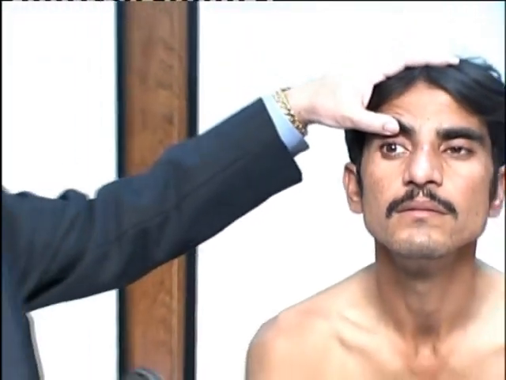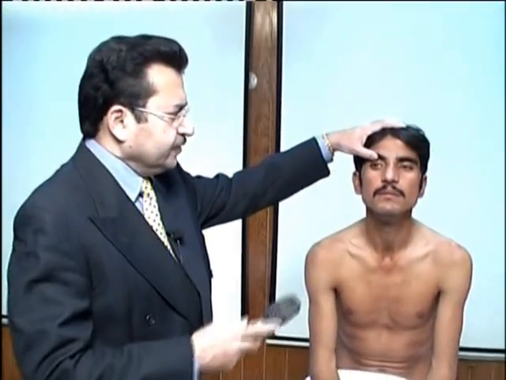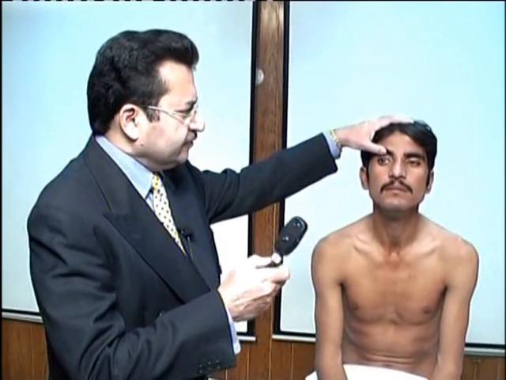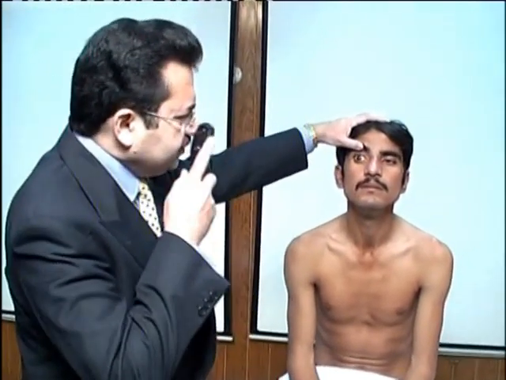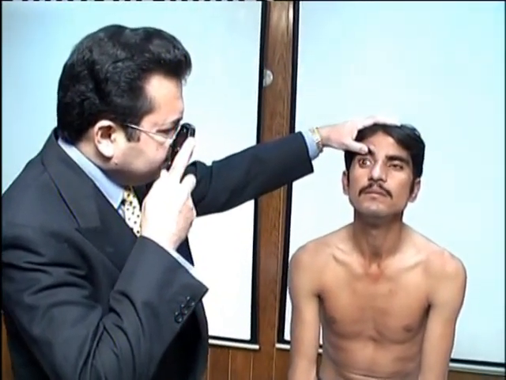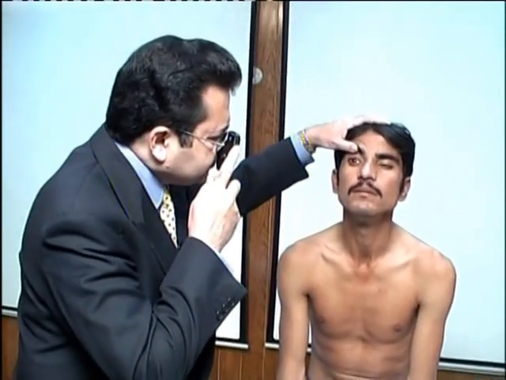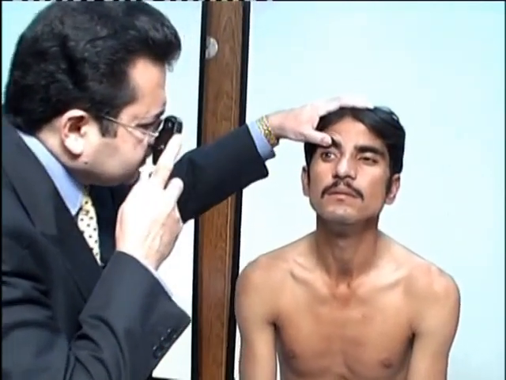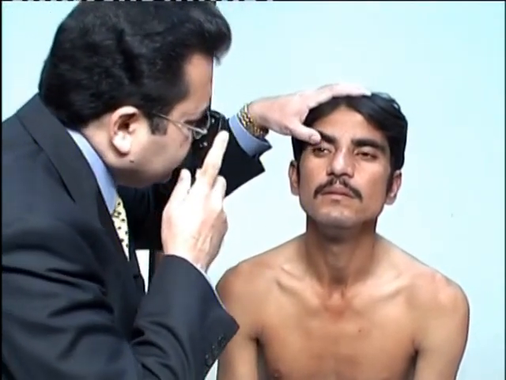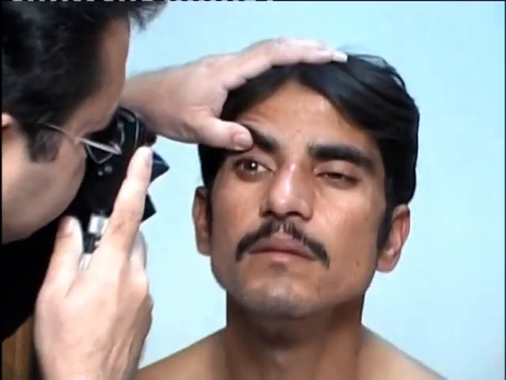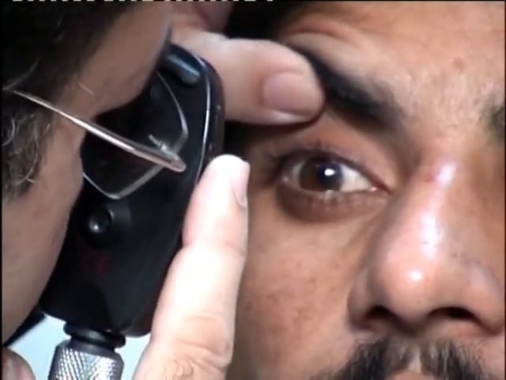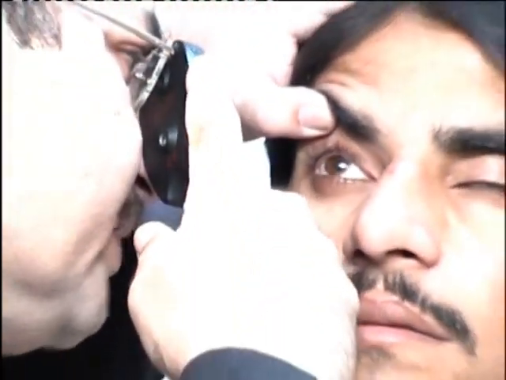Ask the patient to look straight ahead and not to look into the light unless and until he is advised to do so. So we switch on the ophthalmoscope and shine the light to look for any red reflex, and we keep asking the patient not to blink. We gradually come across the cornea, and then we go through the pupil.